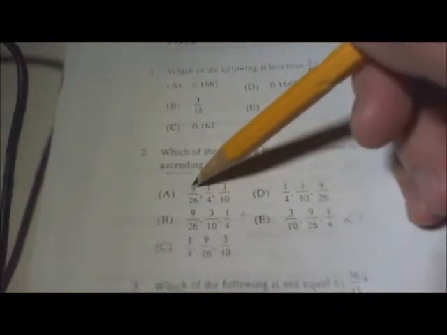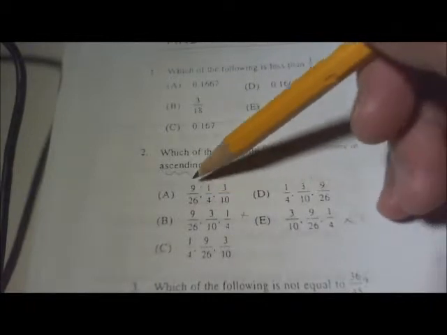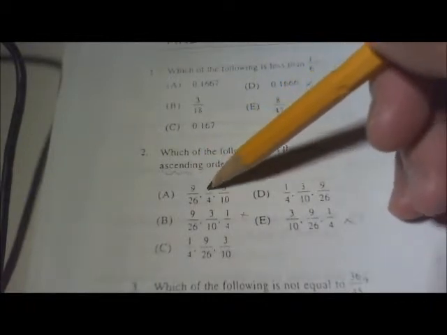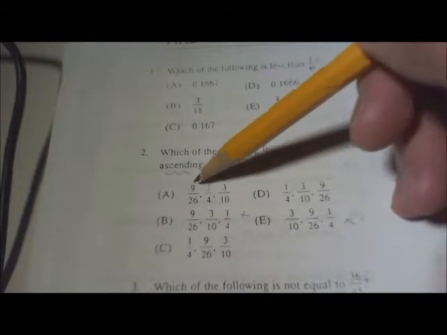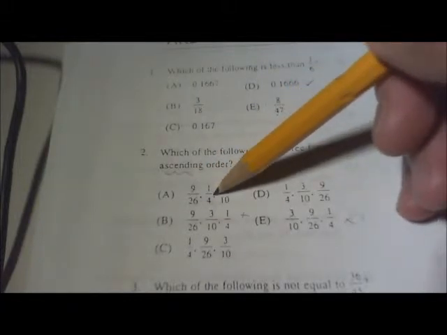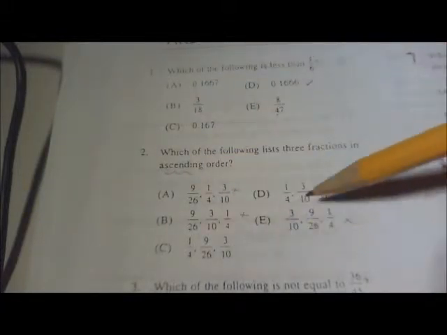When you look at it, you can just cross multiply. 9 times 4 is 36, put a 36 here. 1 times 26 is 26. So 9/26 is greater than 1/4. So this is out. This is okay, this is okay.